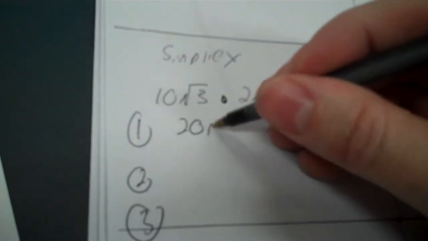Okay, we're going to do the multiplying first, okay? I kind of threw a curveball, okay? Multiplying is 1, 2, and 3. You don't need the insides to be the same when you're multiplying, okay? So first we take 10 times 2, that's 20, and then we make our square root. 3 times 5 is 15. Now we need to simplify the square root of 15.